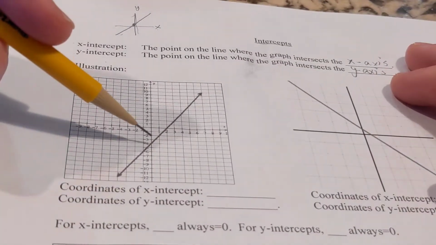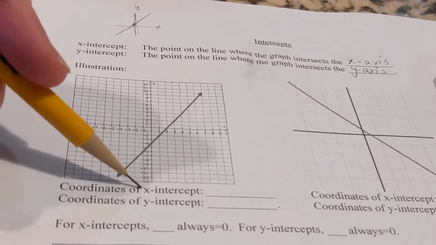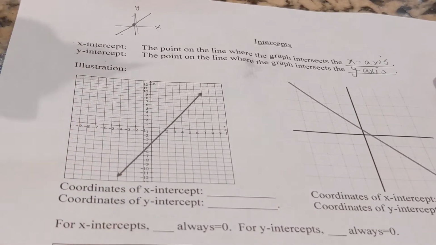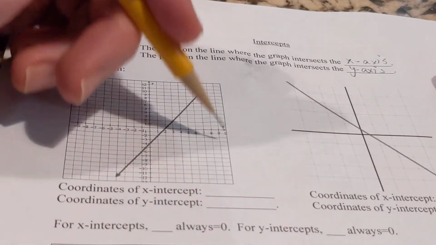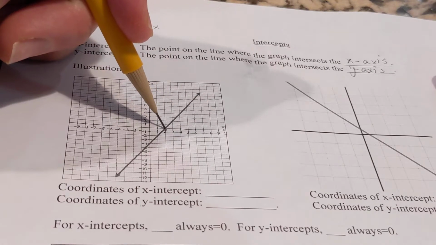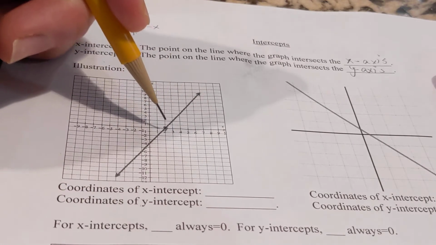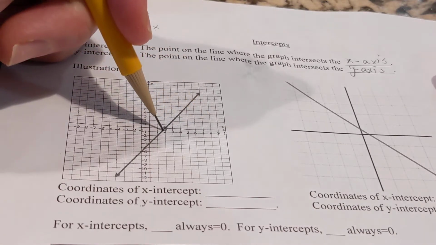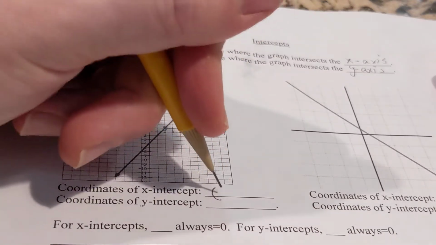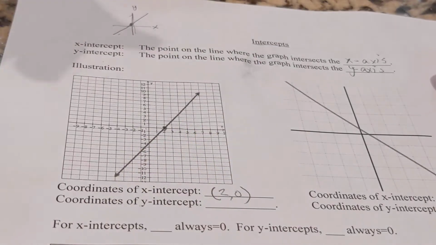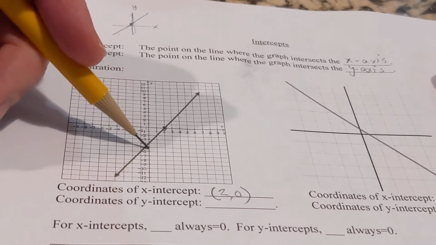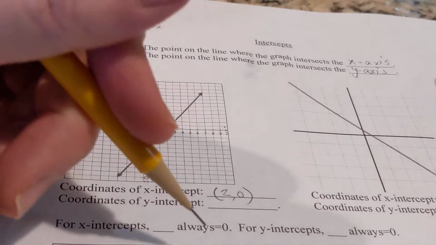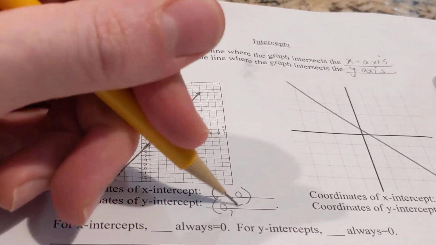Let's take a look at an example. We've got a graph of a line and we want to write down the coordinates of the x-intercept and the coordinates of the y-intercept. The x-intercept means the point on the line where the graph intersects the x-axis. So the graph is hitting the x-axis right over here. The x is 2 and the y is 0, so that is the point 2, 0. For the coordinates of the y-intercept, the graph is hitting the y-axis over here, and the coordinates of that point are 0, -5.